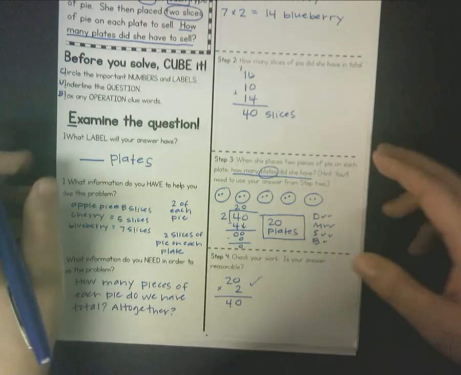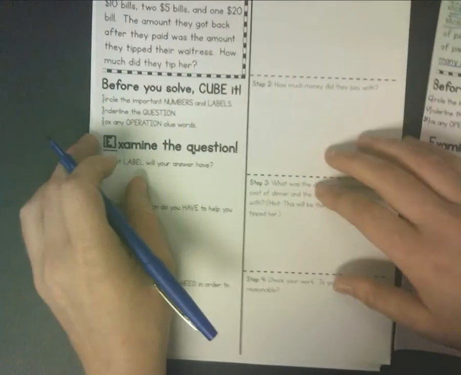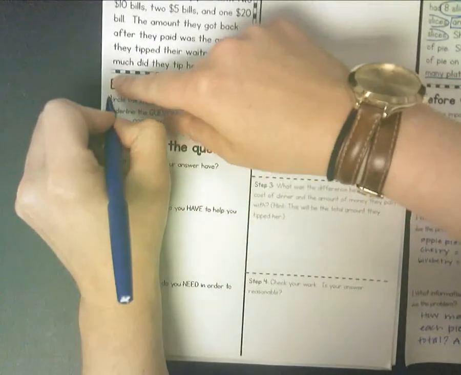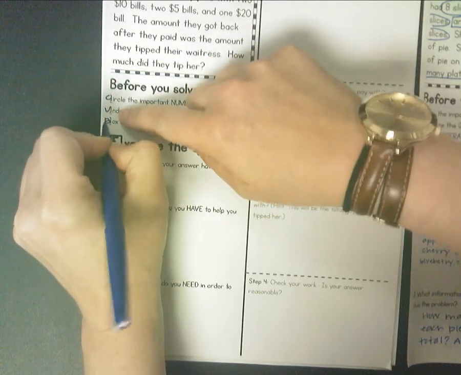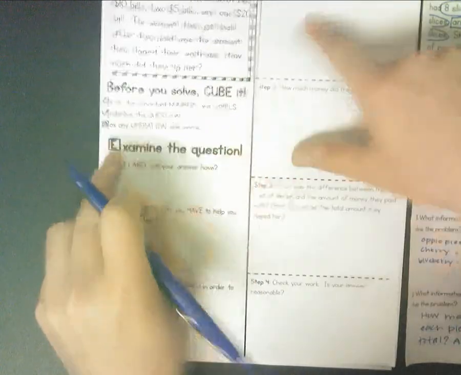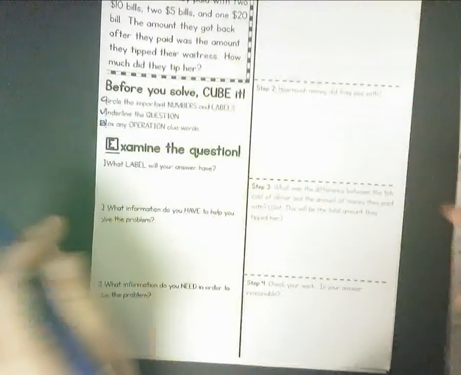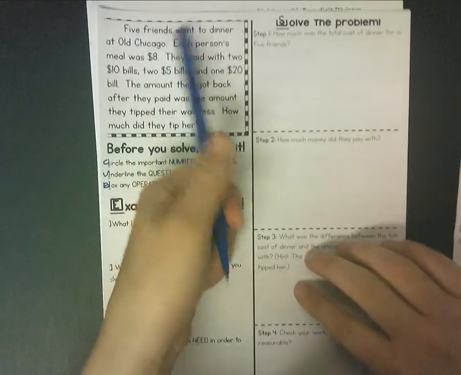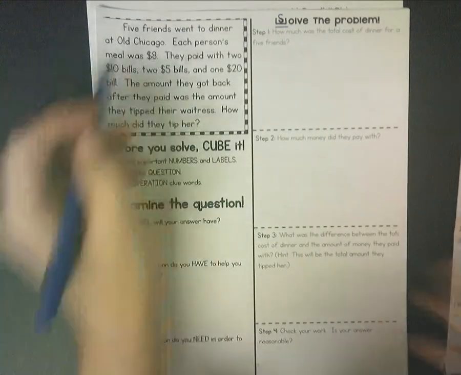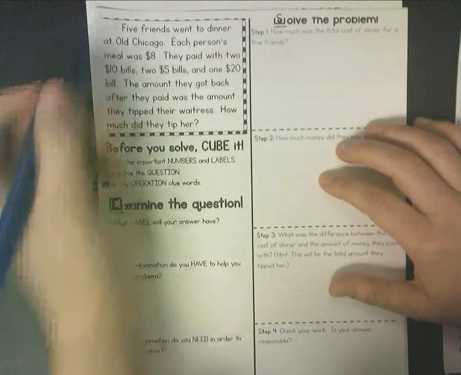So you're going to use the same strategy, cubes, to solve another problem on your own. So we're going to fill these back in so we don't forget. It's C for circle, U for underline, B for box, and then E, examine the question, and then that's an S, solve the problem. So I'm going to read this out loud. It says, 5 friends went to dinner at Old Chicago. See how those are capitalized? That means it's the name of a restaurant.